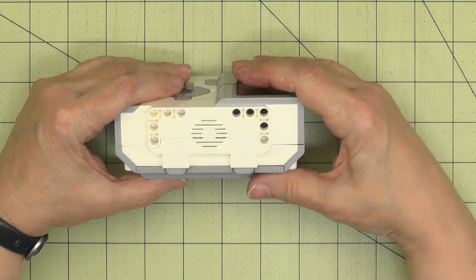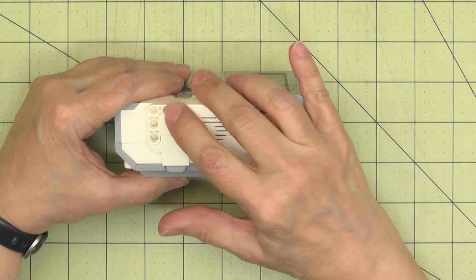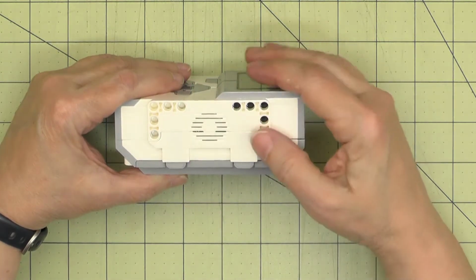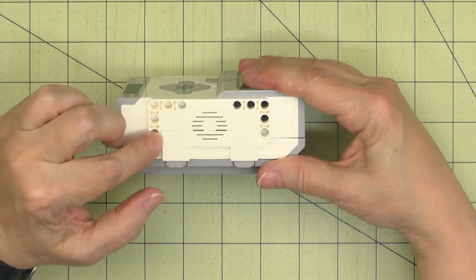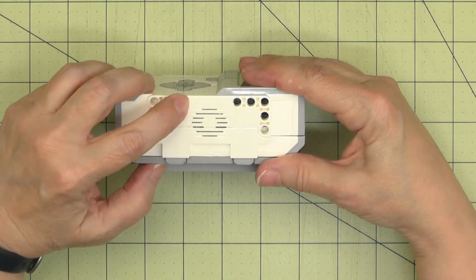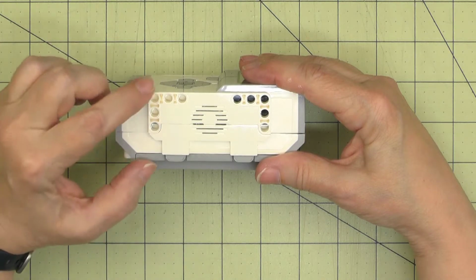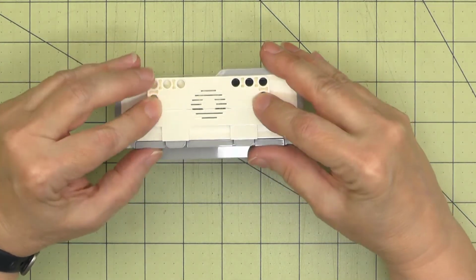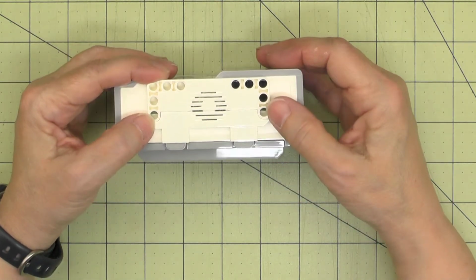Now both the left side and the right side have the same pattern of holes. There are 5 holes towards the front and 5 holes towards the back, and they form a kind of corner with one hole in the center, and then 2 holes horizontally coming out from that and 2 holes vertically coming down from it. And you can feel that both in the front and in the back. And those are just more connection points to use.